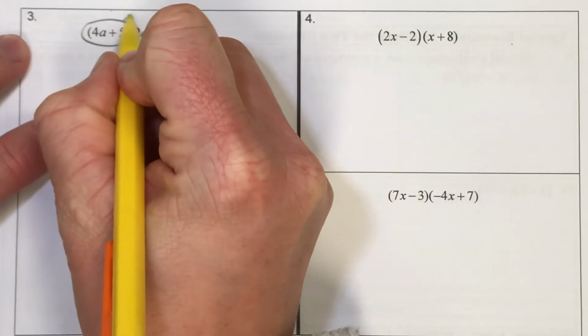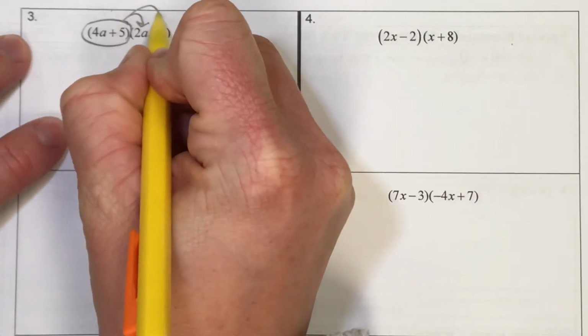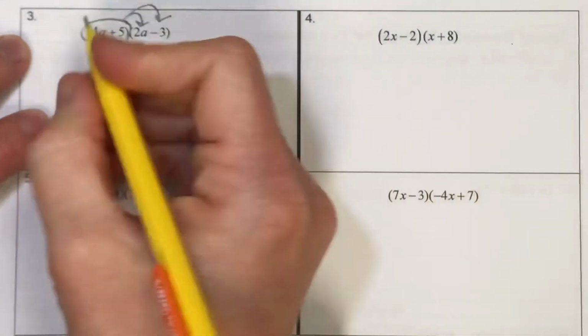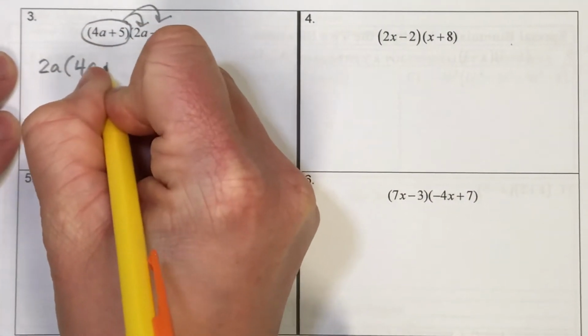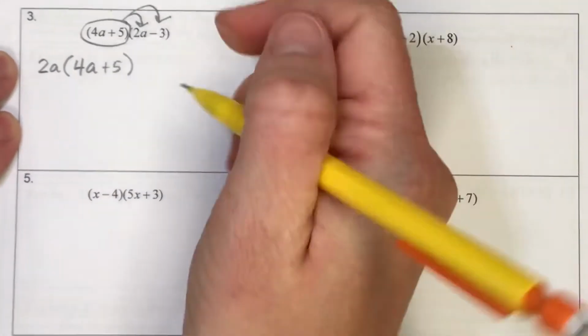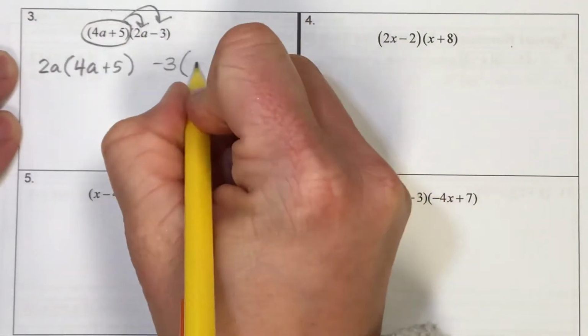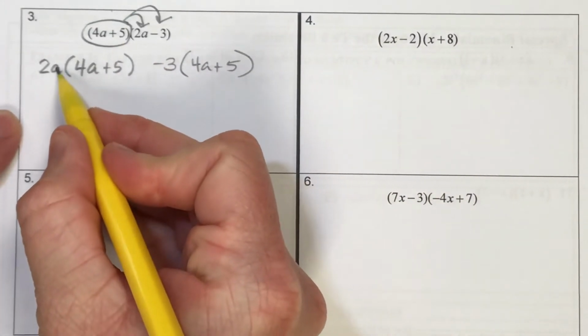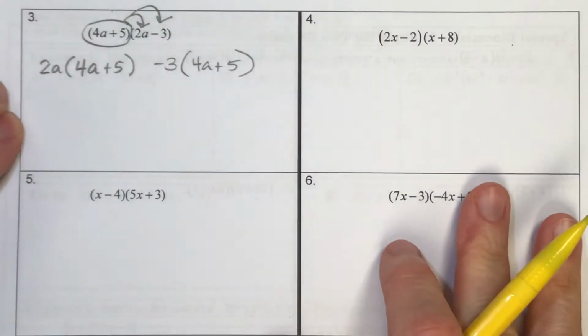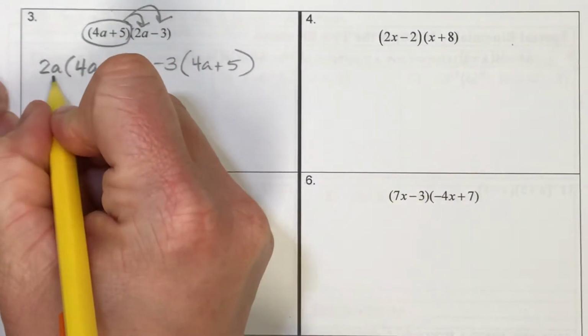You're going to take your first polynomial times 2a and then times -3. And so I write my 2a out in the front so that it's going to get multiplied by that polynomial. And then my -3 times my 4a plus 5. And so this polynomial is getting multiplied by your 2a and then also your -3. So now we just actually do the multiplying here.